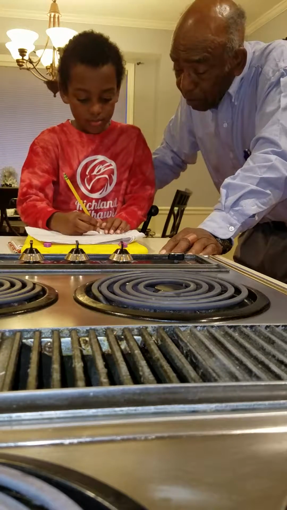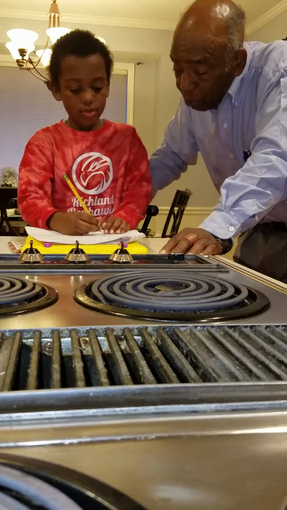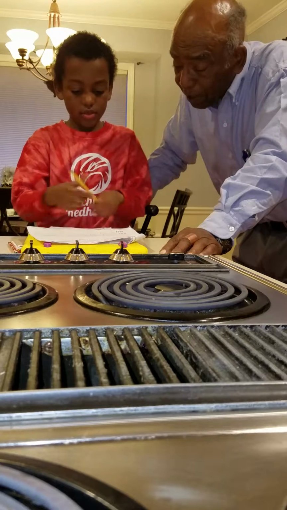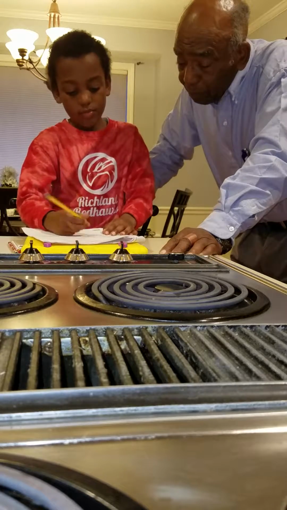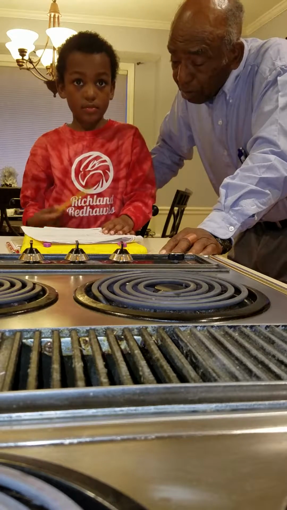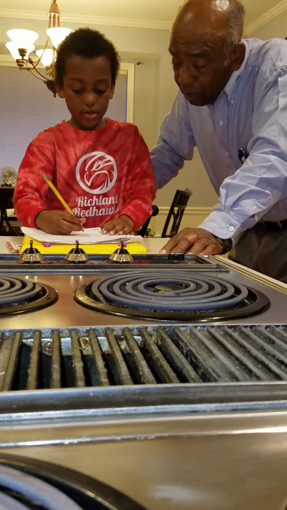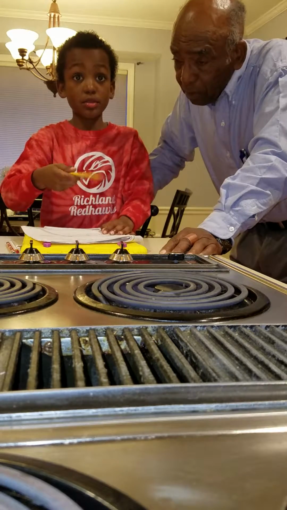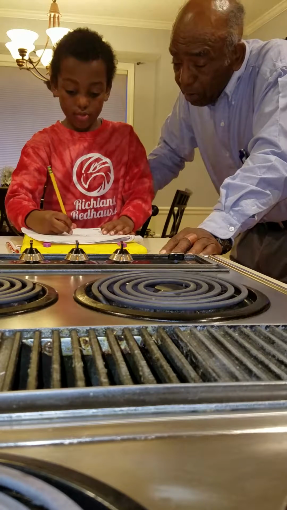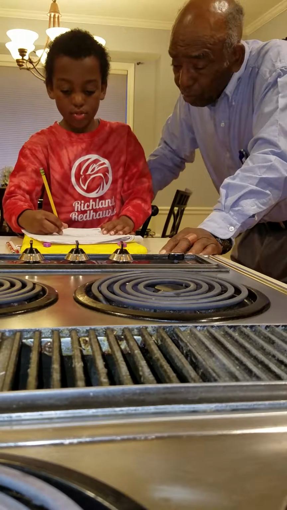2X. 2 in front of the X. Alright. Plus what? Plus 12. Mom, do you understand it? Equals 32. Equals what? 32.